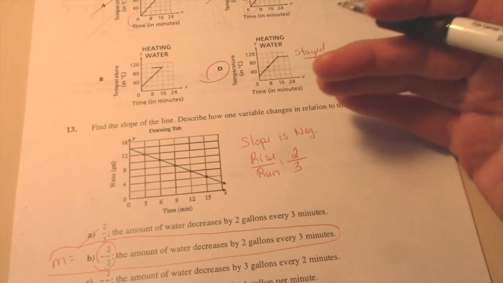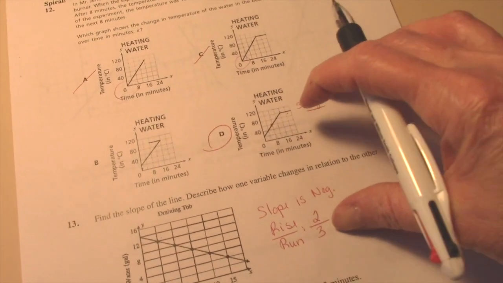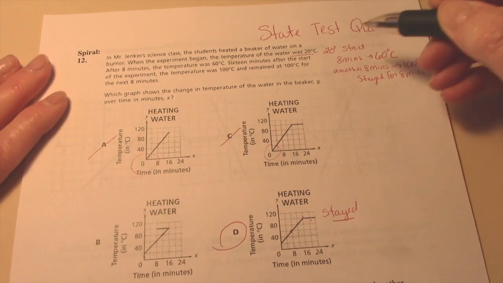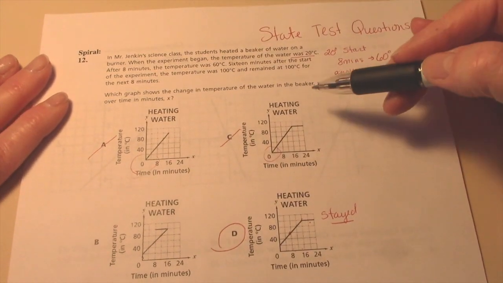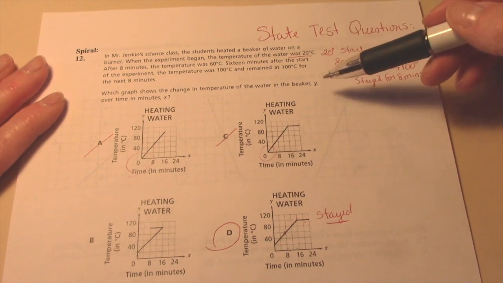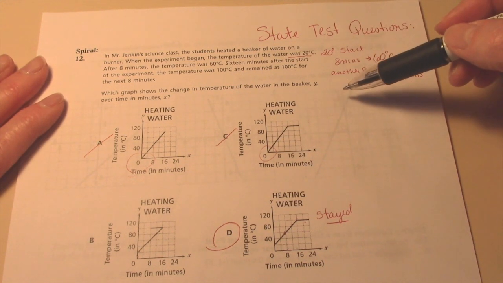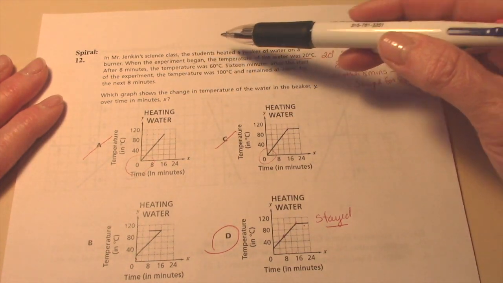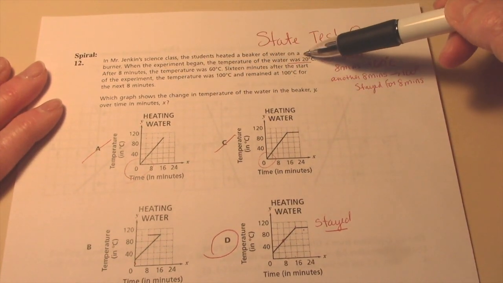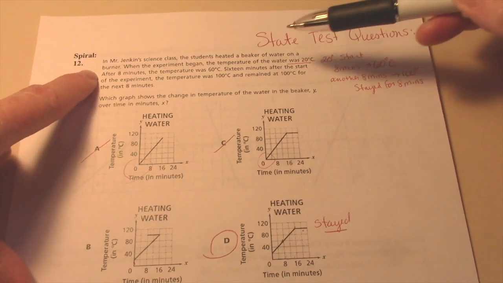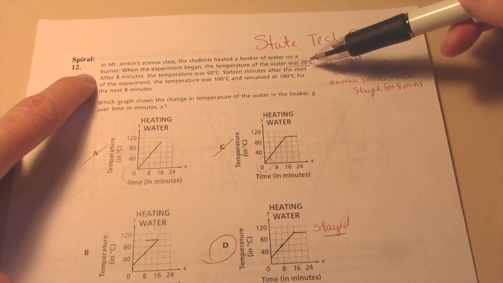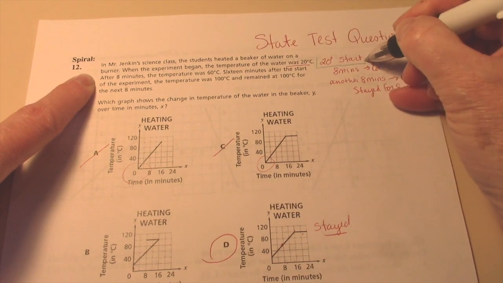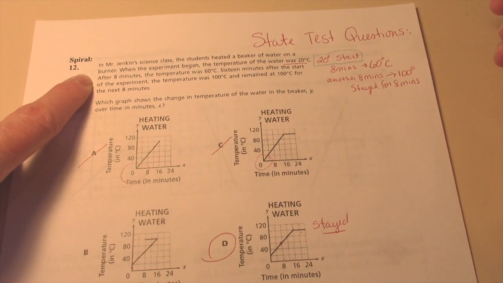Okay. Page 5 is a sample from a state test question. Looks hard. Oh my gosh, it looks so hard because it's a lot of reading. And honestly, it is so simple. In Mr. Jenkins' science class, the students heated a beaker of water on a burner. Oh, no, you wouldn't do that. When the experiment began, the temperature of the water was 20 degrees. So it starts right there. I took little notes. It starts at 20.